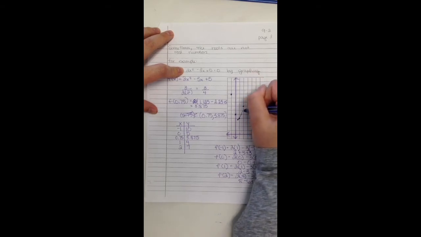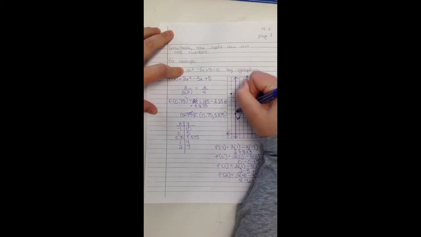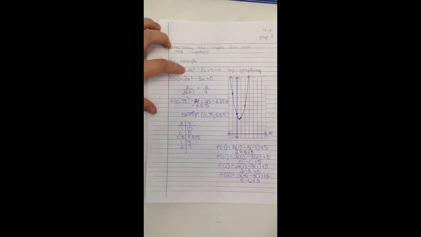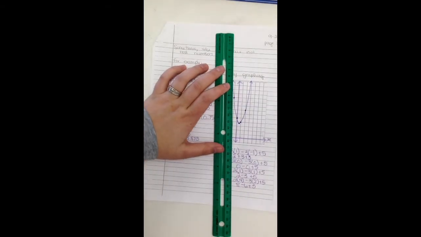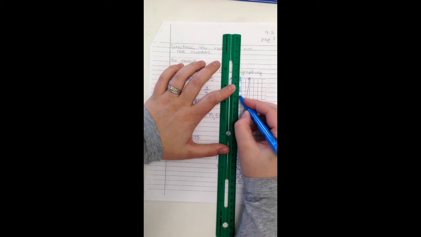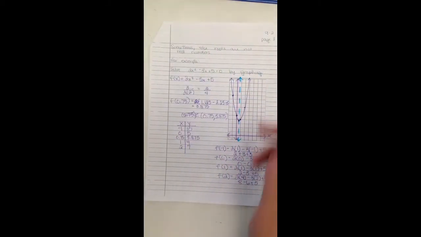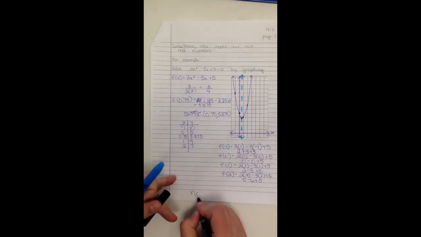So draw in your curve. Okay, I'm also going to draw on that axis of symmetry. Okay, so my solutions are where it crosses the x-axis. It never crosses, so it's no solution.